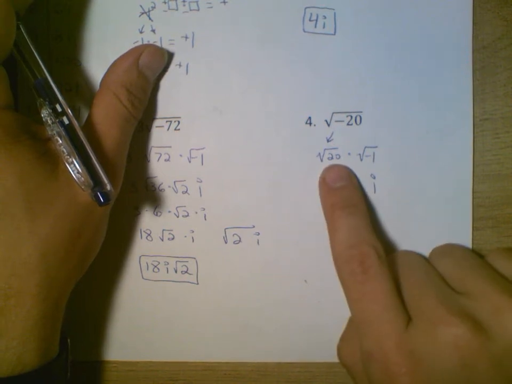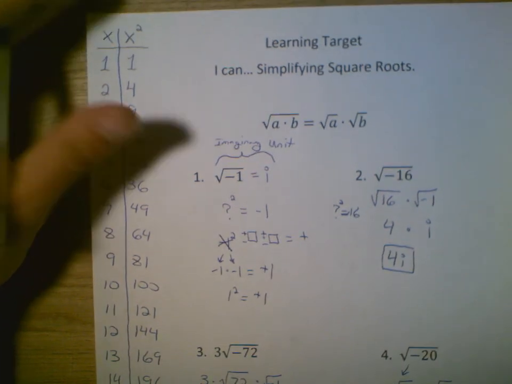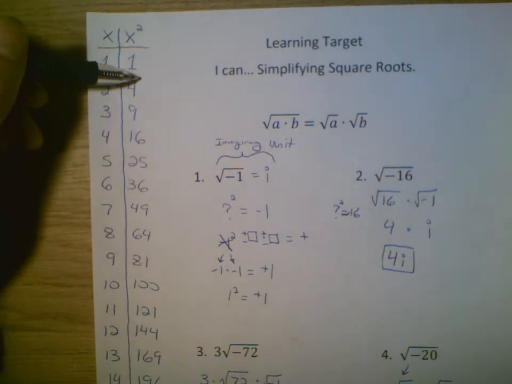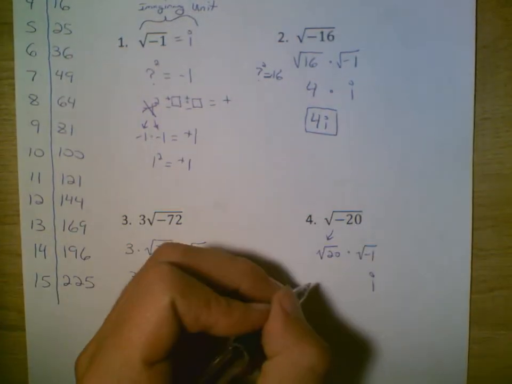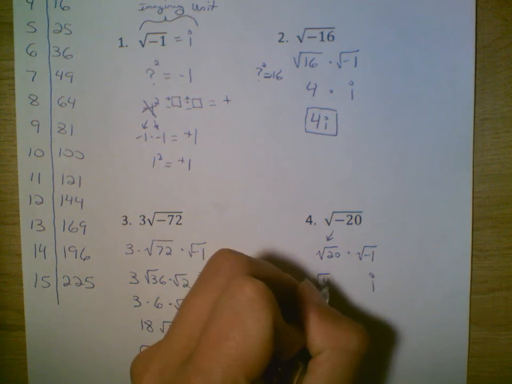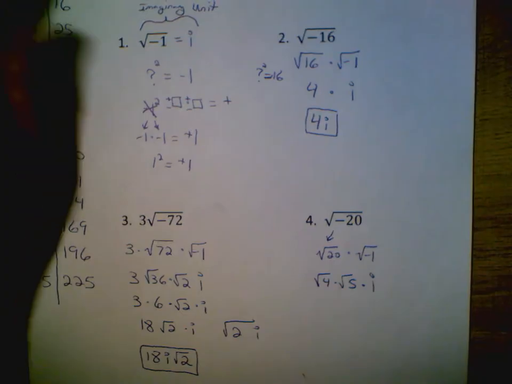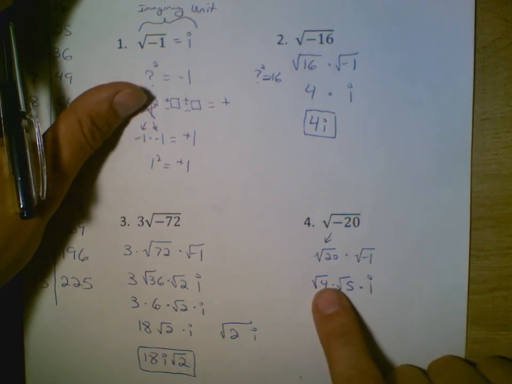And then I got to figure out what perfect square goes into 20. So when I look at my chart, I have 1, 4, 9, and so forth. Well, the biggest one that's going to divide into 20 is going to be 4. So I can break 20 into the square root of 4 times the square root of 5 times i. And then the square root of 4, well, what number squared gives me a 4? Well, that's just 2, right?